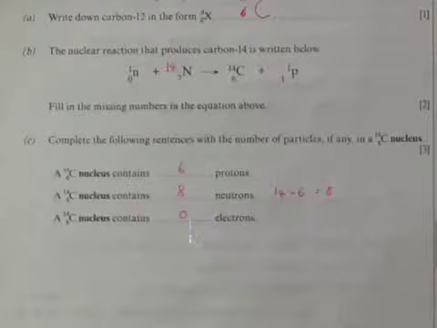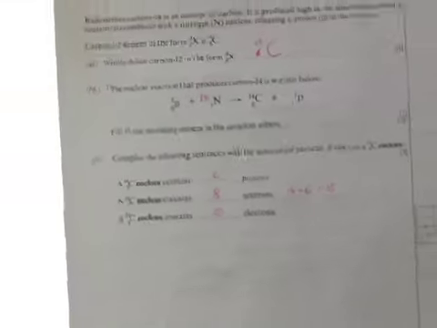And then the first time I did this, I put 6 because I didn't really read the question. I thought if it's got 6 protons, it's bound to have 6 electrons. But you don't find electrons in the nucleus. So I was wrong there. So it's 0, because electrons are always found in electron shells around the nucleus, flying about.